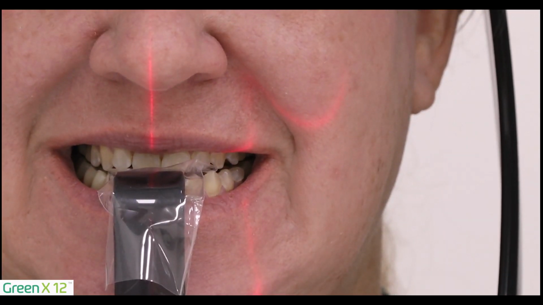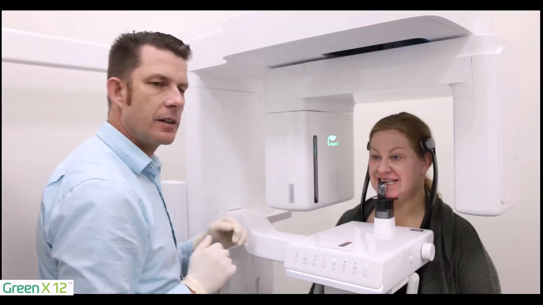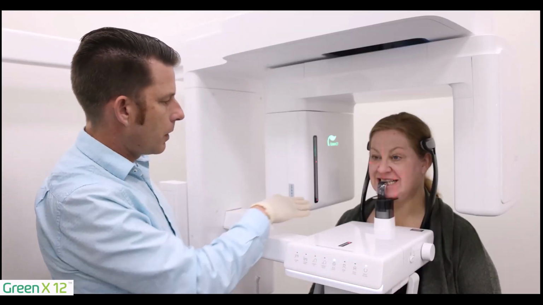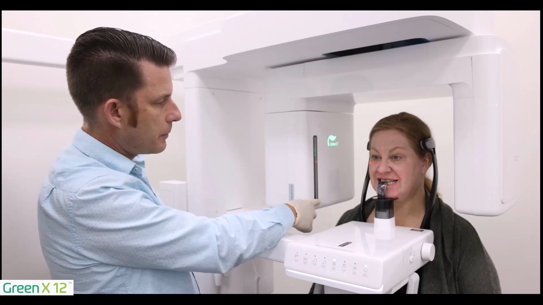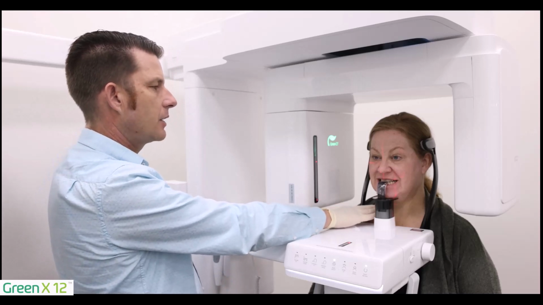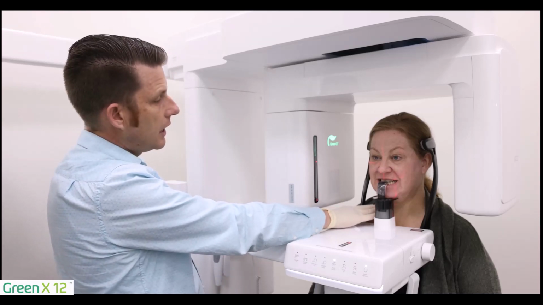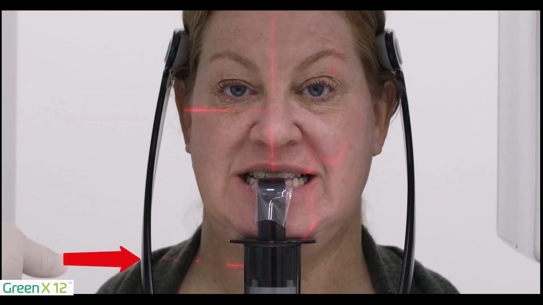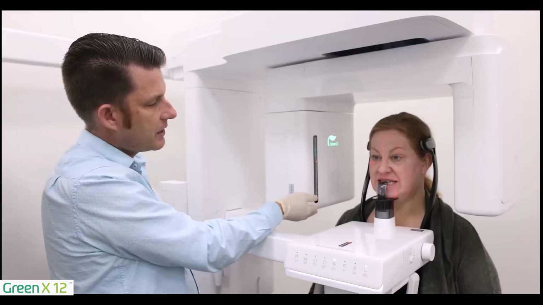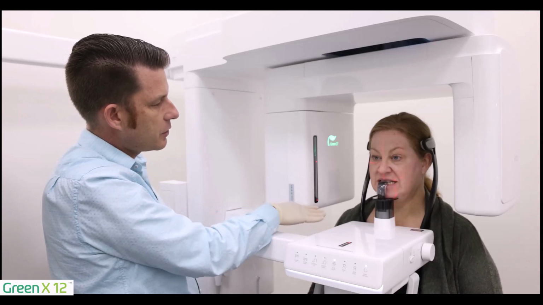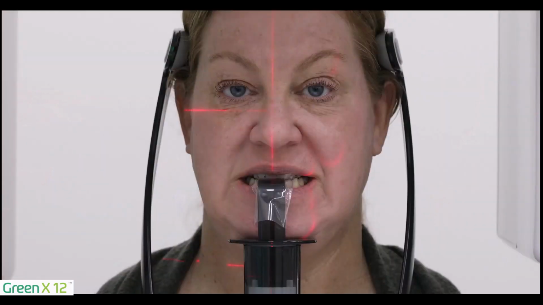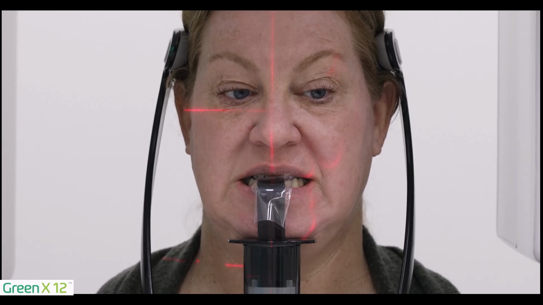Perfect. All right. One other thing to note, on the Green X platform, off of the X-ray tube head, there is also another beam that shines. This denotes the rotation of the device. If this beam is hitting the patient's shoulders, we may have to work with the patient for patient positioning, but as you can see here, it's at the base of the neck, and that just allows us to estimate the rotation of the device, ensuring the device will not hit the patient's head.